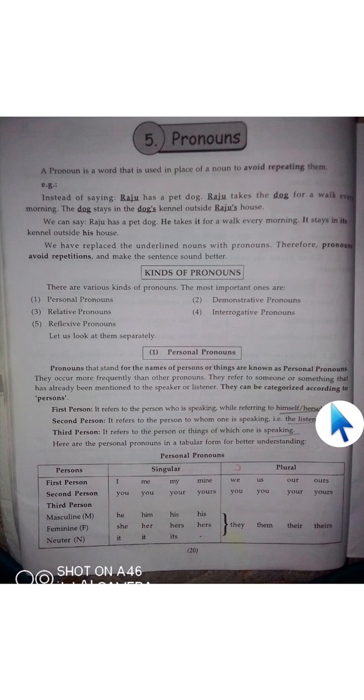They refer to someone or something that has already been mentioned to the speaker or the listener. They can be categorized according to the persons. As we have seen, Raju has a pet dog, he takes it for a walk every morning. In the first sentence, both Raju and dog are already mentioned, and that is why we use he and it in the second sentence. In this type we use personal pronouns.